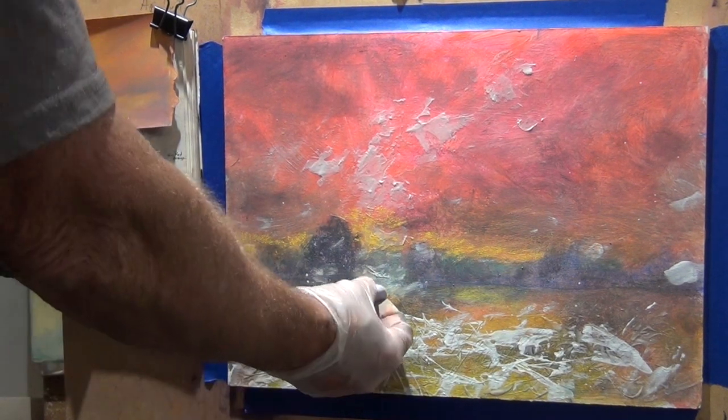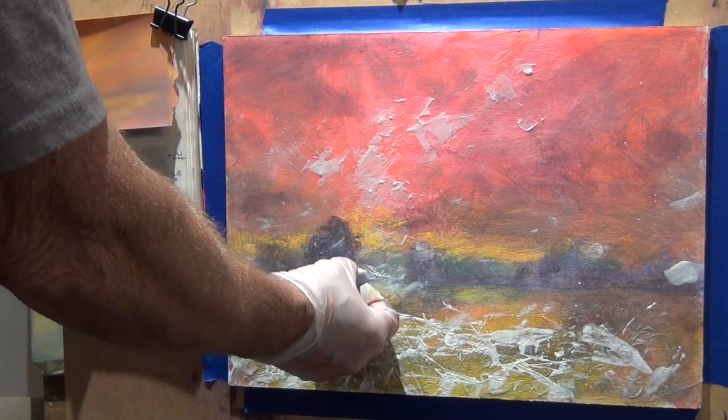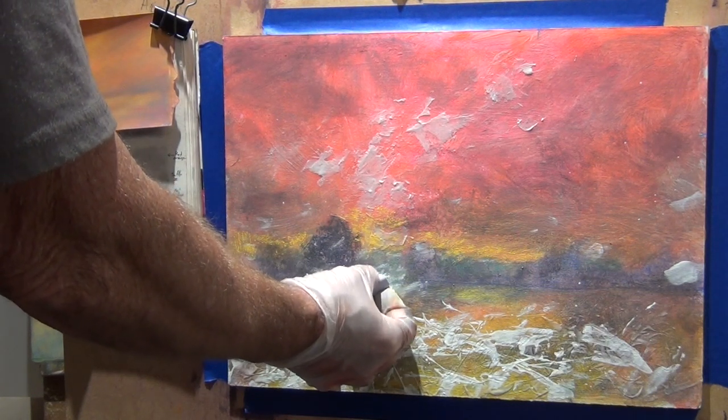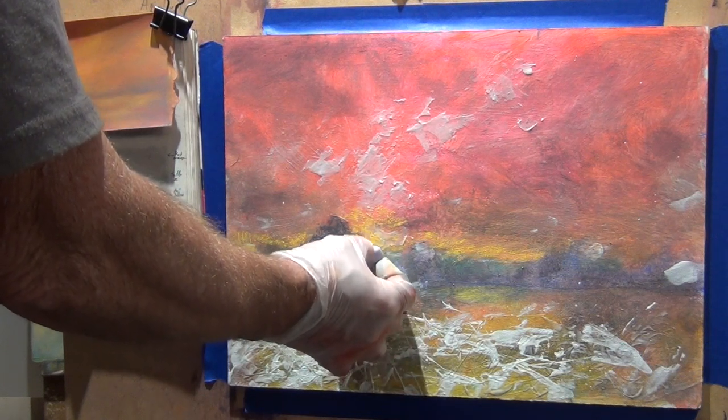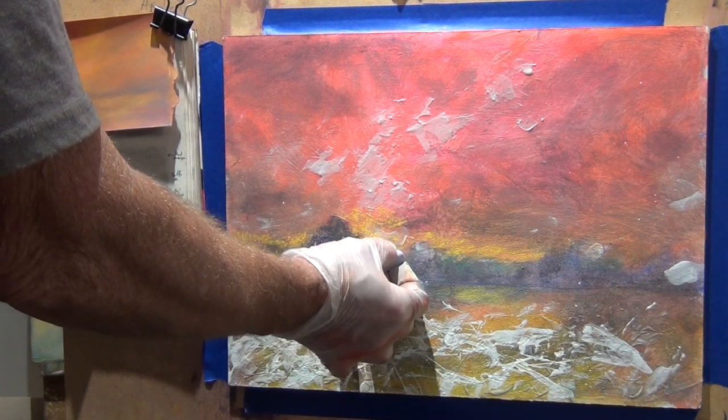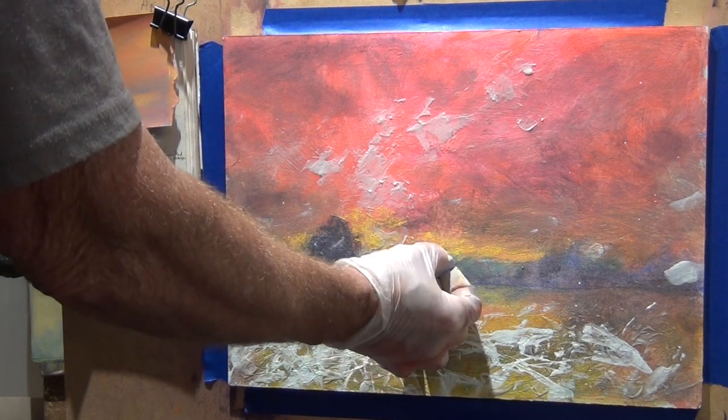And we'll start coordinating the color combinations of our palette, those oranges and red oranges with some of those blues and red violets that will be in the shadows and the darker objects.